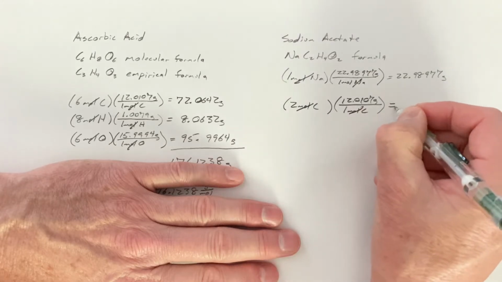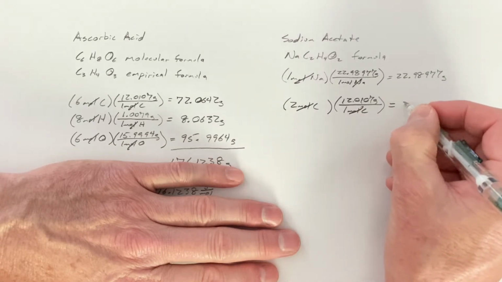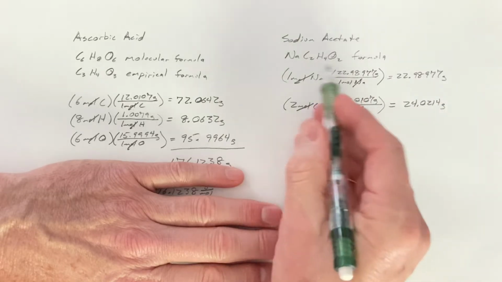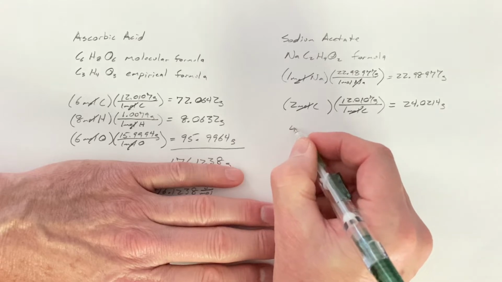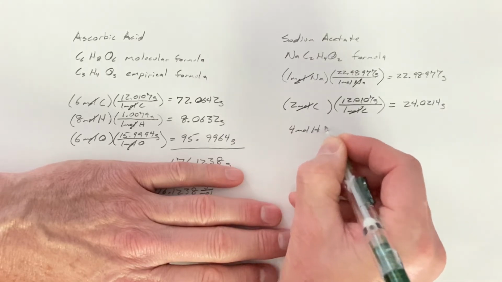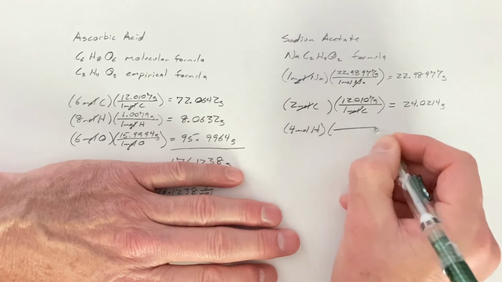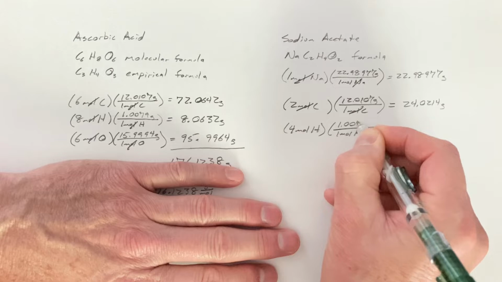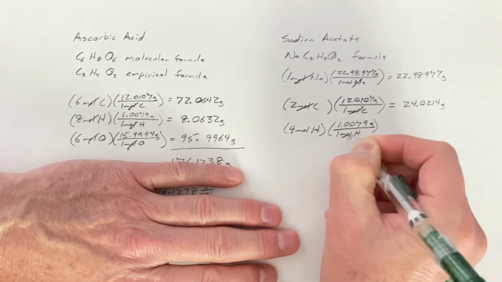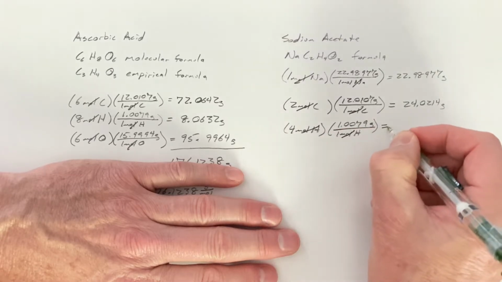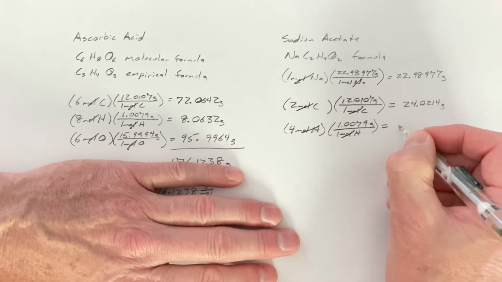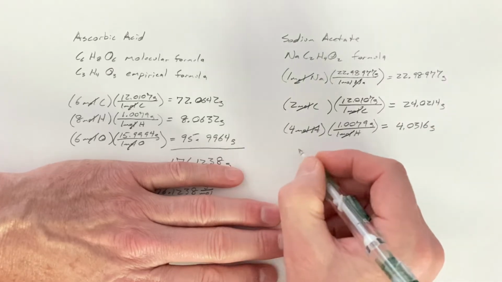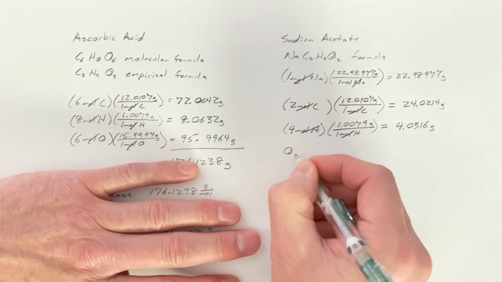This means that 1 mole of sodium acetate contains 24.0214 grams of carbon. In our formula for sodium acetate, there are 4 moles of hydrogen. If we went to the periodic table, we'd see 1 mole of hydrogen has a mass of 1.0079 grams. Moles of hydrogen cancel with moles of hydrogen, and 1 mole of sodium acetate contains 4.0316 grams of hydrogen.